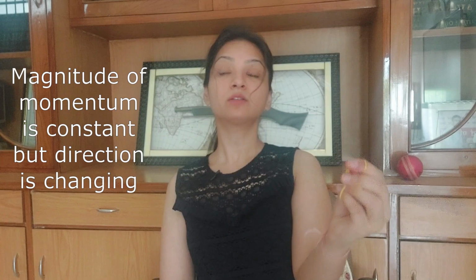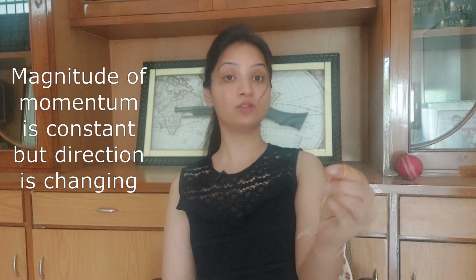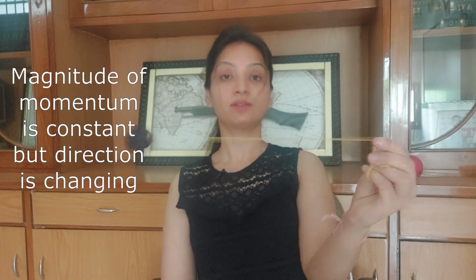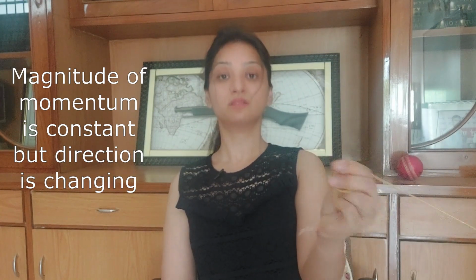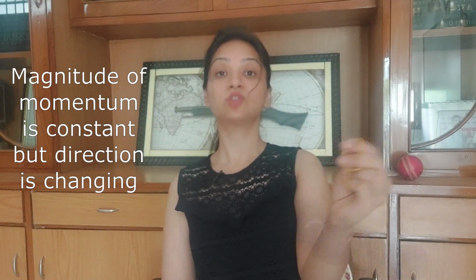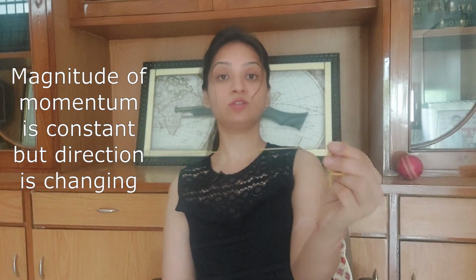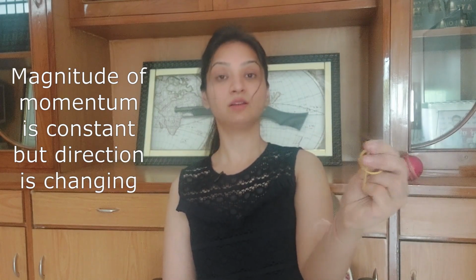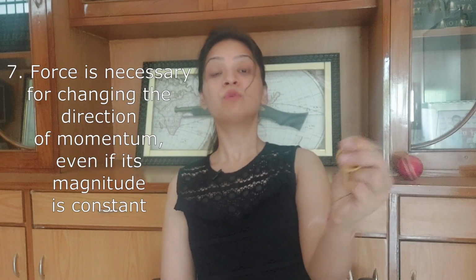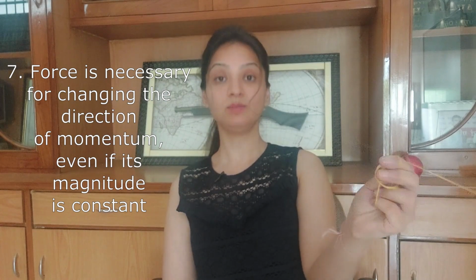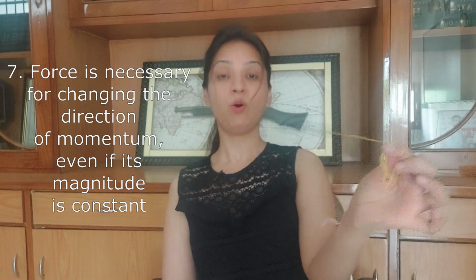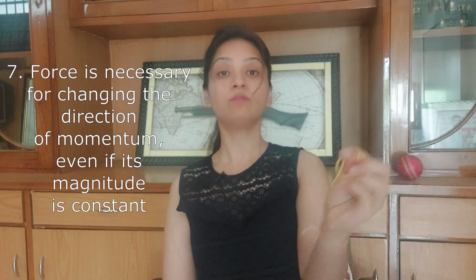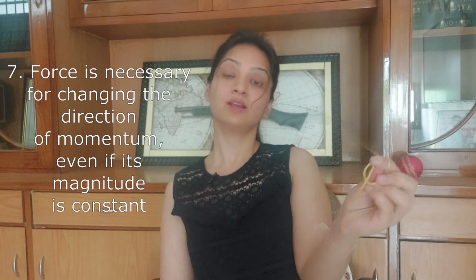This means that the magnitude of momentum is fixed, however the direction is changing. It is moving in a circle. The ball is moving in a circle. The direction is changing every now and then. Path of the ball is a circle in the horizontal plane. What that means is force is related to the rate of change of momentum, which depends not only upon the magnitude of the change of the momentum, but also on its direction.